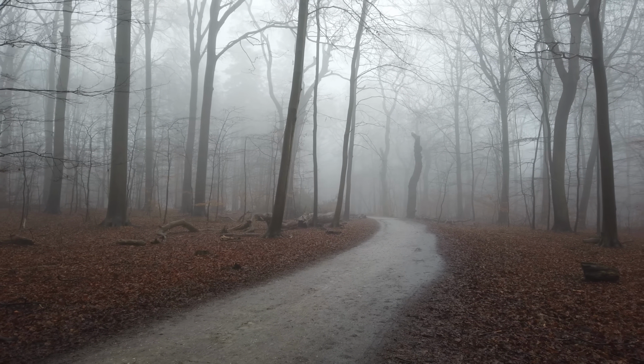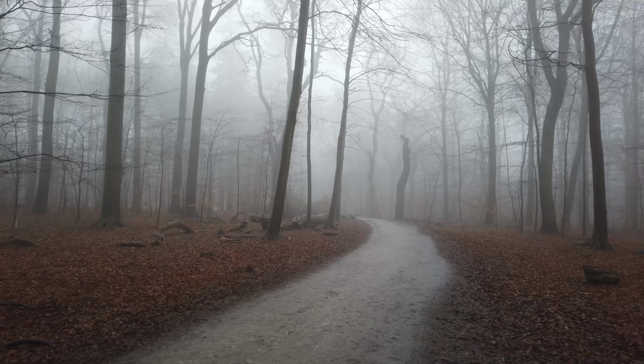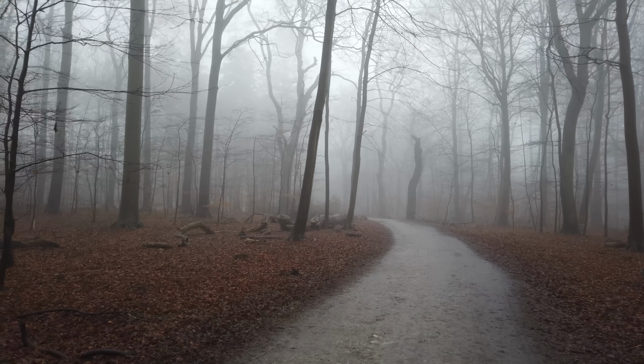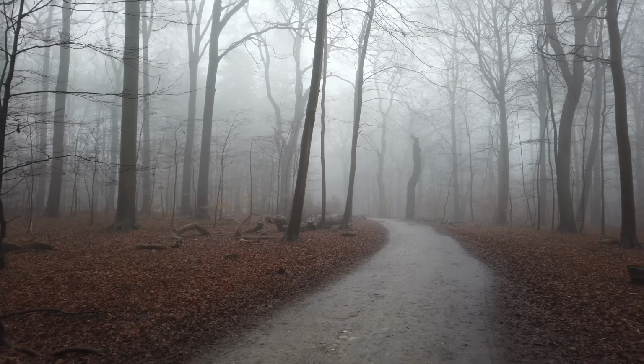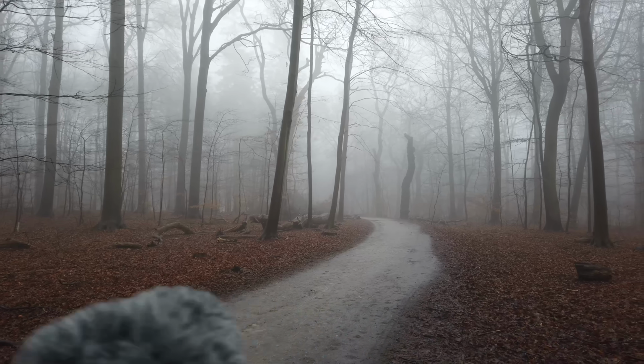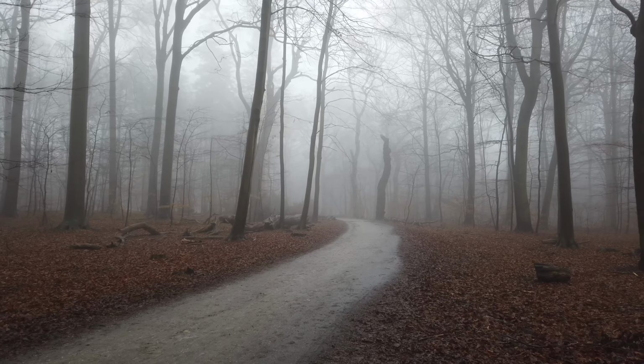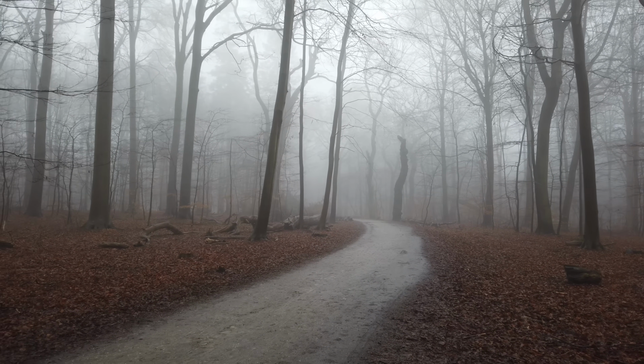The one thing to be aware of is, as you can see here, when I walk to one side or the other, the trees have a tendency to overlap. So I'm walking a little bit back and forward just to make sure I get the optimal composition.